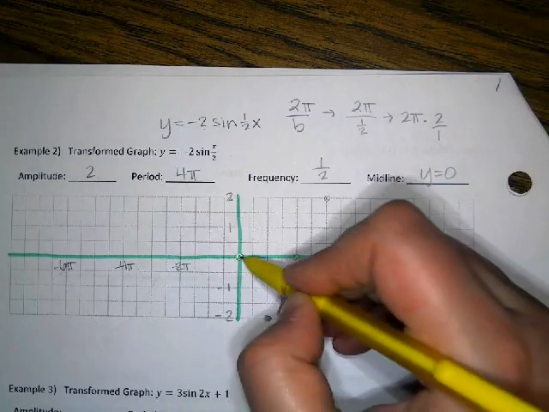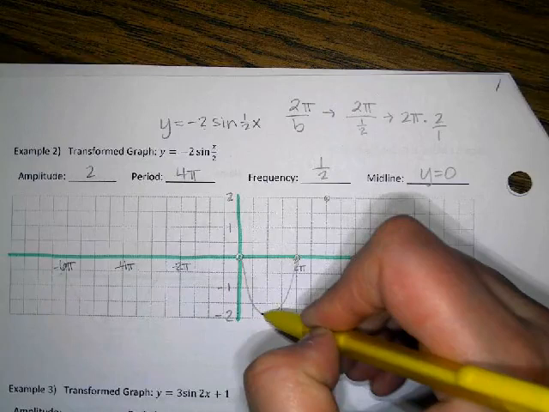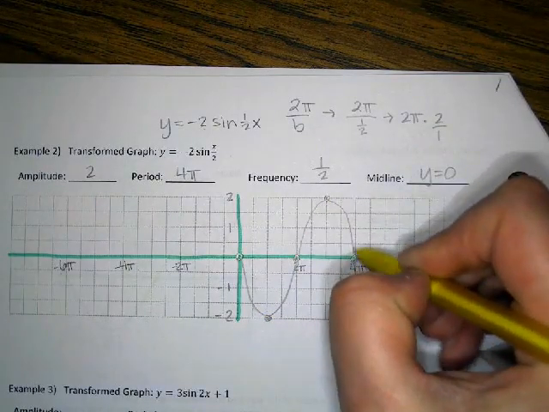So there is one cycle of the graph, and you can see for our frequency that from 0 to 2 pi, we only got half of the picture in. We didn't even get the full picture, just half of it.